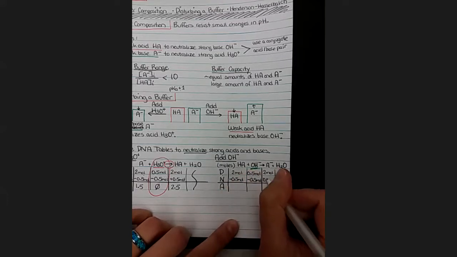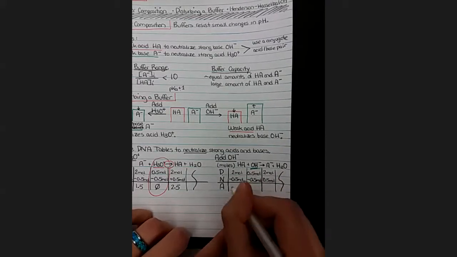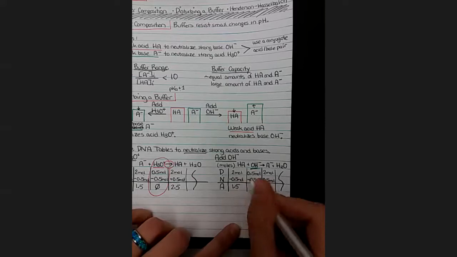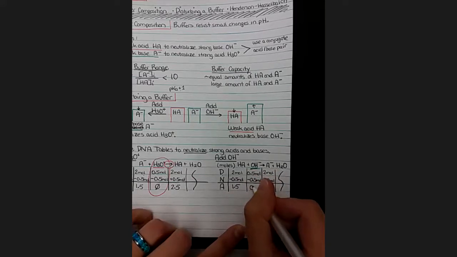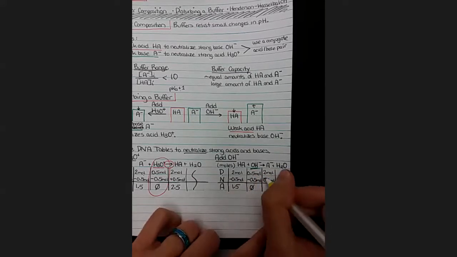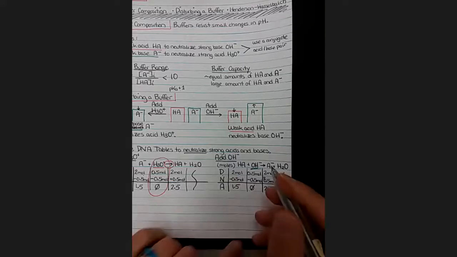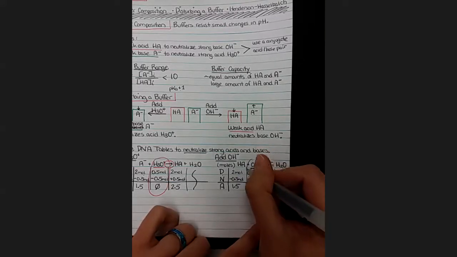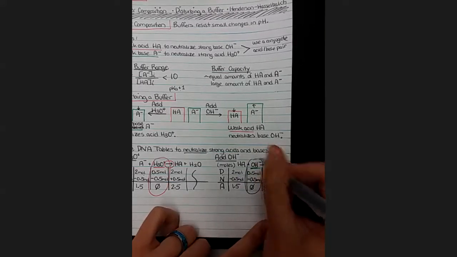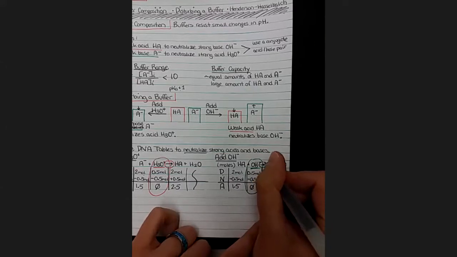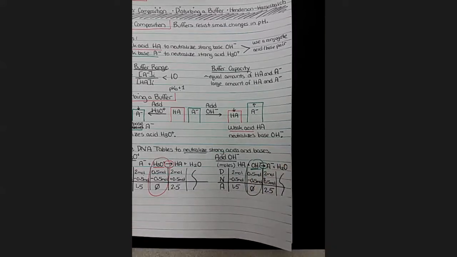I don't know why I'm writing the units in every little box because they barely fit. 2 minus 0.5 is 1 after. 0.5 minus 0.5 is 0 after. And 2 plus 0.5 is 2.5 after. So after we neutralized our strong base, there is 0 of it left, and our arrow goes all the way to the right for that strong piece.